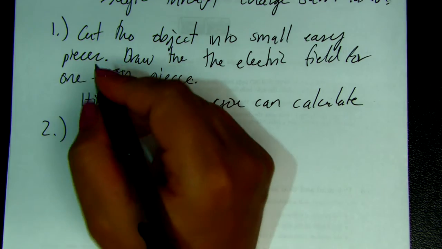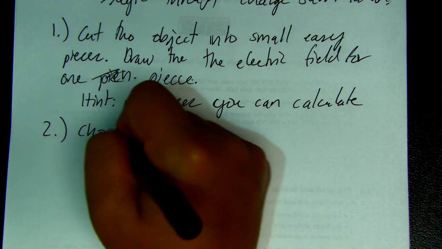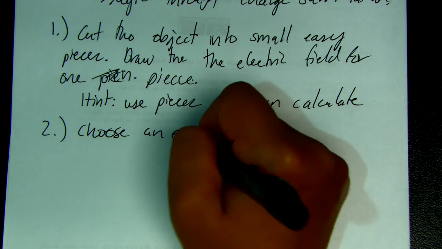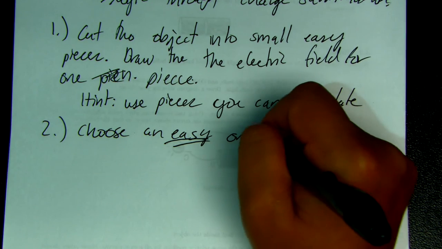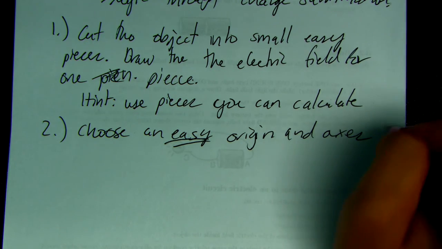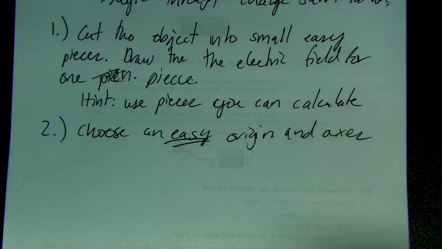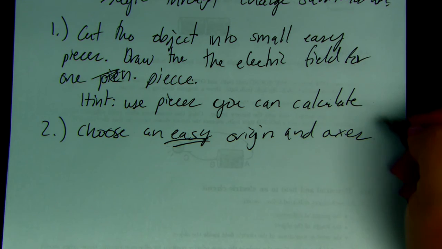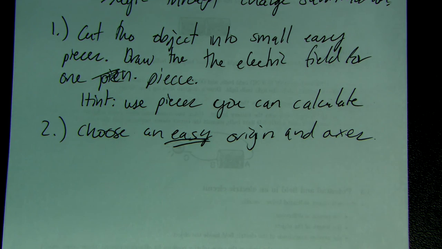Step 2, you're going to choose an easy origin and axes. I mean, it's true, you can make your life harder by choosing something exotic, but what's the point of that?